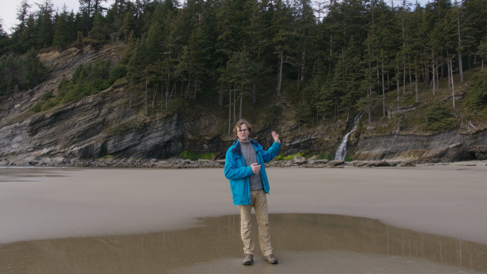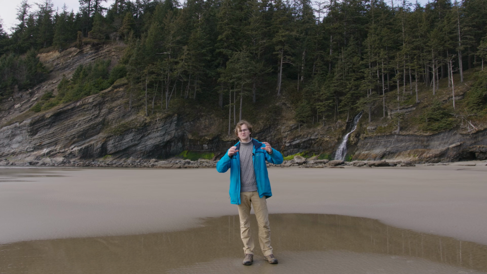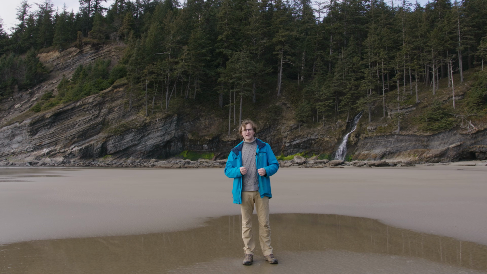The bedding that is clearly visible in these rocks is reflective of something called a turbidite sequence. This is a series of underwater landslides, effectively, of silt and sand that build up these layers of coarse material and fine material over long periods of time. These types of turbidite sequences are relatively common in deltaic systems, like this was being deposited in from the ancient Columbia River.